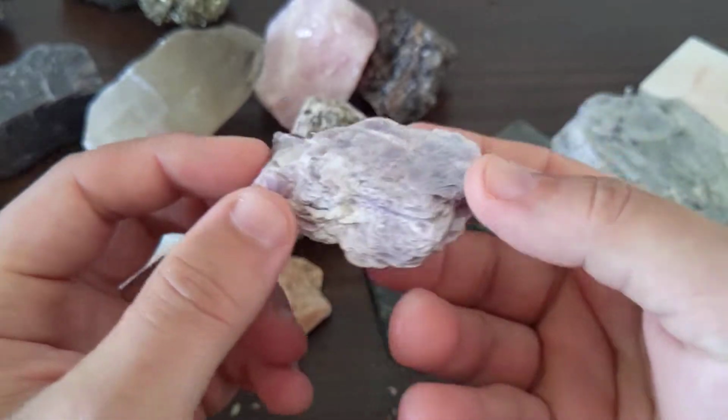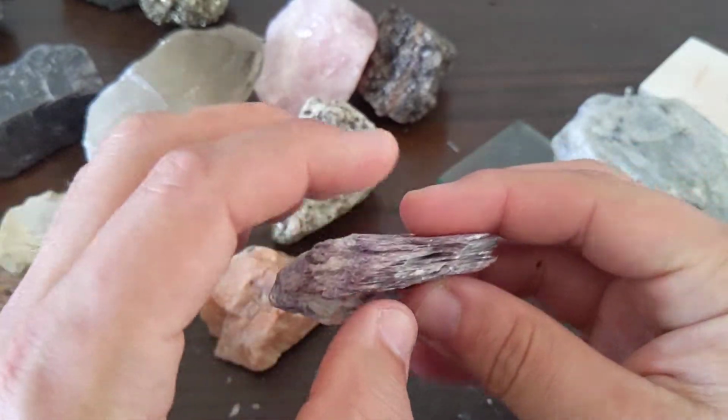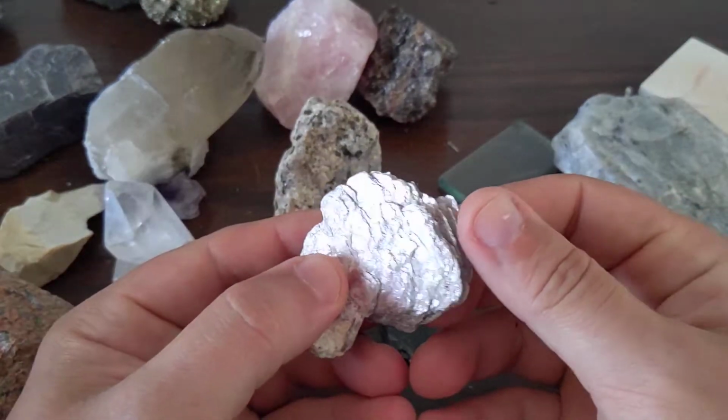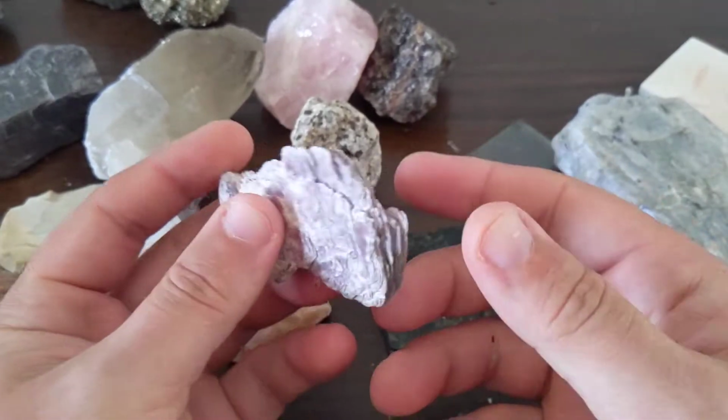It's kind of pretty. But it definitely exhibits that one plane of cleavage, and it's pretty soft too and kind of flaky. Pretty easy to identify the micas.